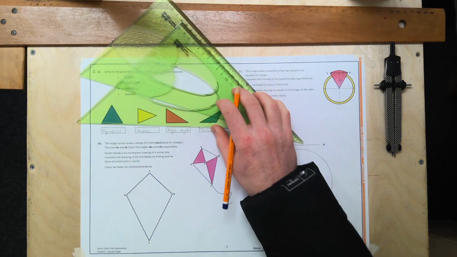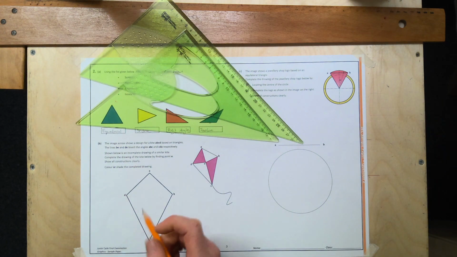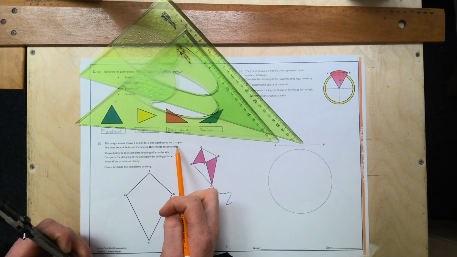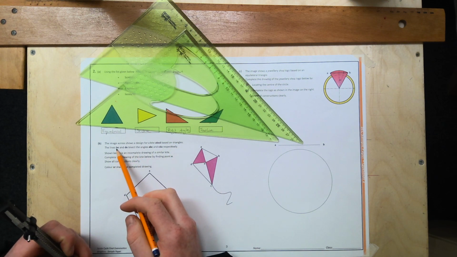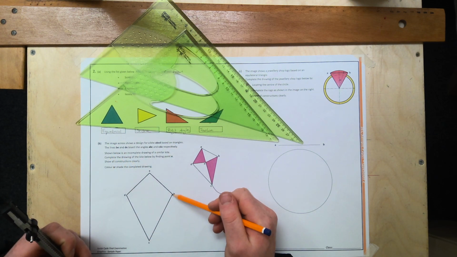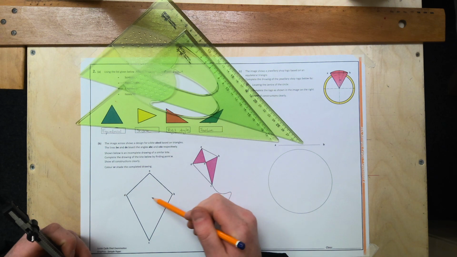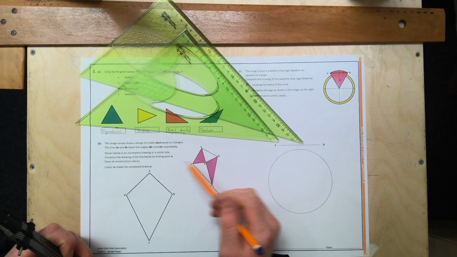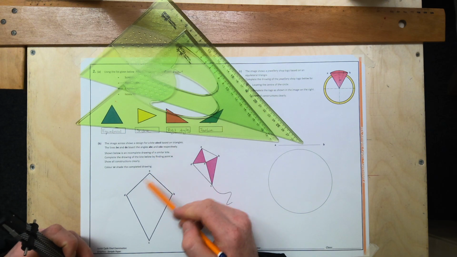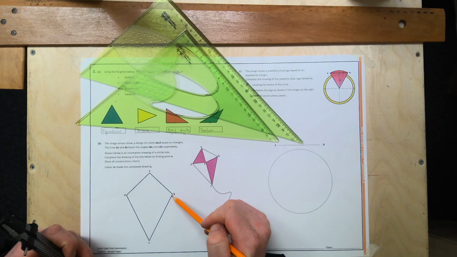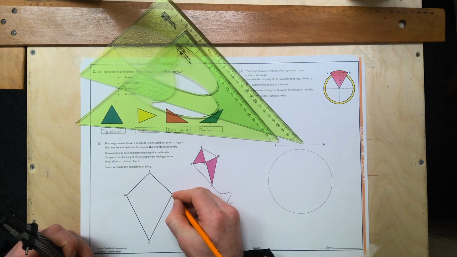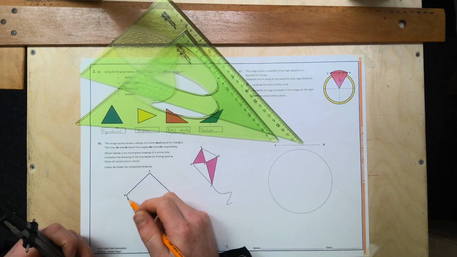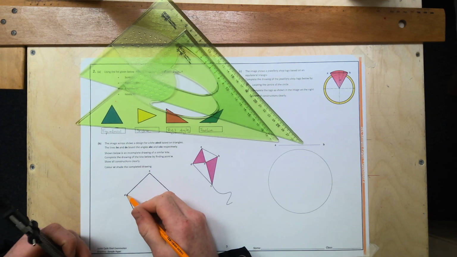Now, okay, part B here. So the question: the image across shows the design for a kite ABCD based on triangles. The lines BE and DE bisect the angles ABC and CDA. So this angle here is getting bisected by that line, and this one here as well is getting bisected.